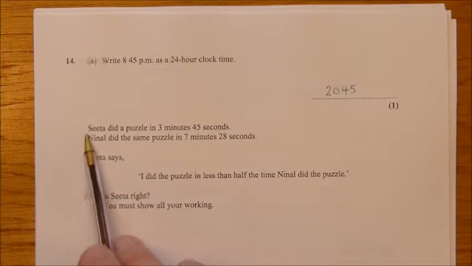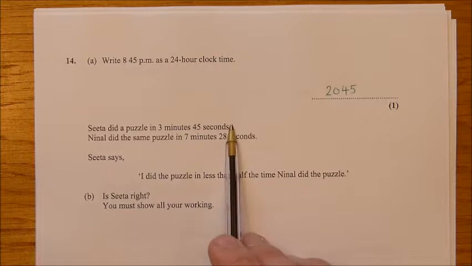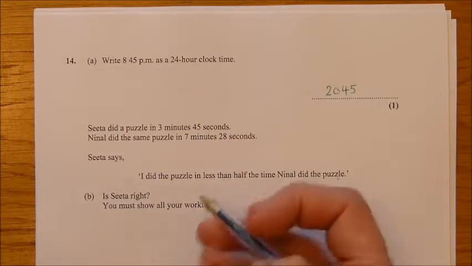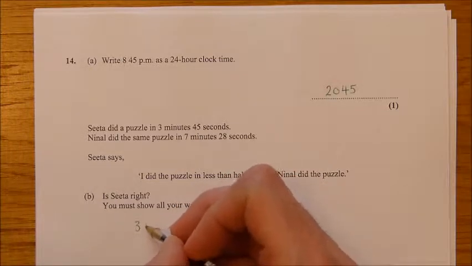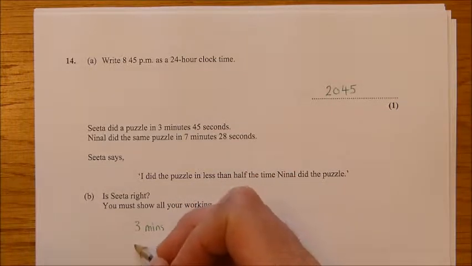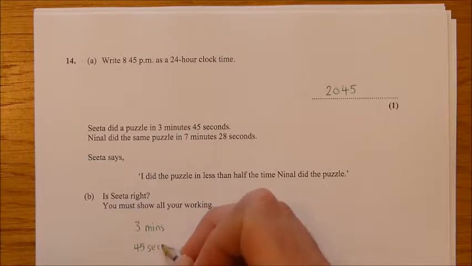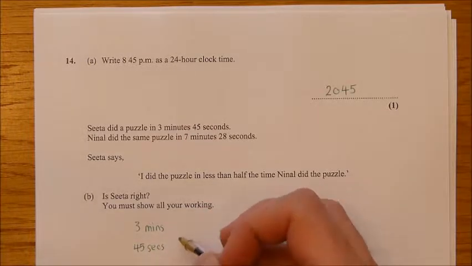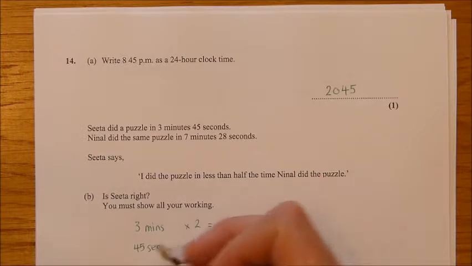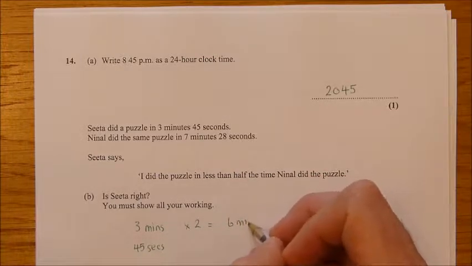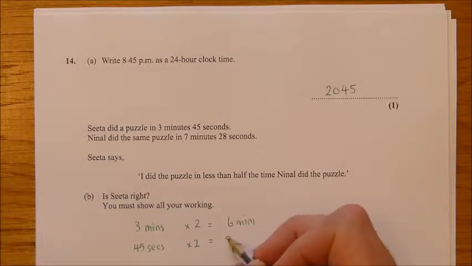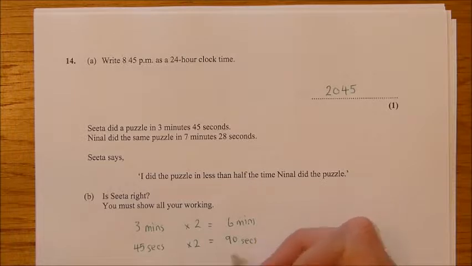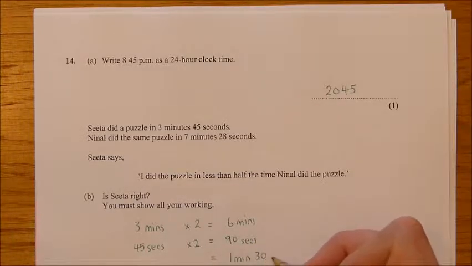Okay, the way I'm going to do this is by taking Sita's time and doubling it to see if that is more or less than the time that Neenal took. So 3 minutes, 45 seconds. I'm going to do this part in 2 separate parts. I'm going to double the 3 minutes, that is 6 minutes. I'm going to double the 45 seconds, now you can think of that as 90 seconds, or 1 minute 30.